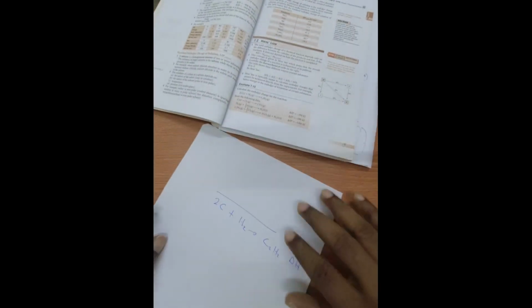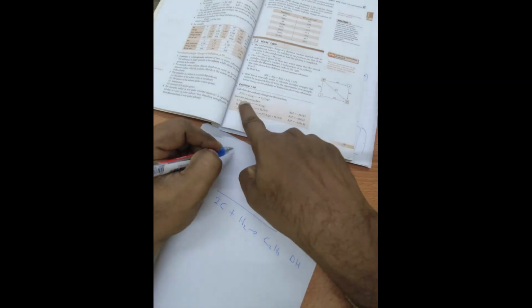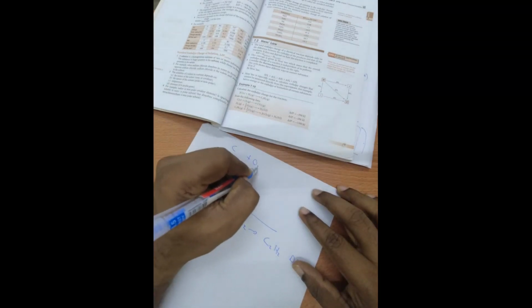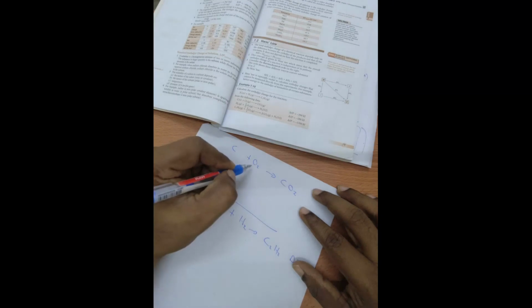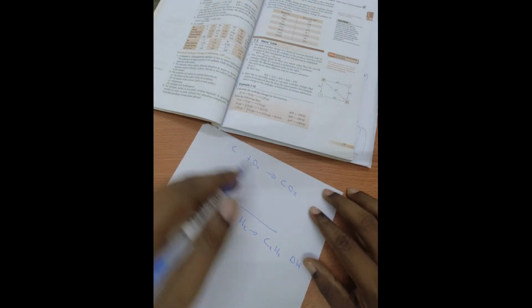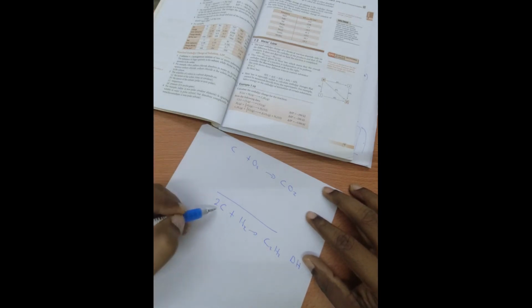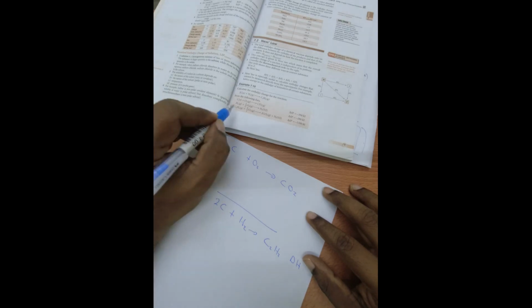C is a reactant, so write down C plus O2 gives you CO2. Forget about the O2. Later on you notice that it will just disappear. Even if it doesn't disappear, you can just cancel it. So that's your reactant. Another reactant is H2. Do you have H2? There.